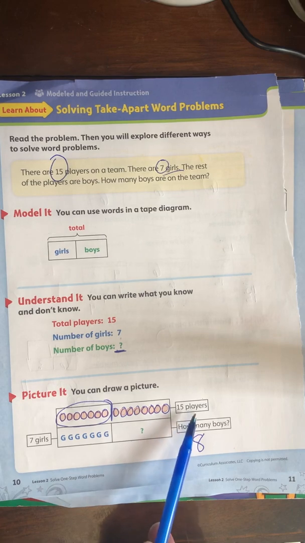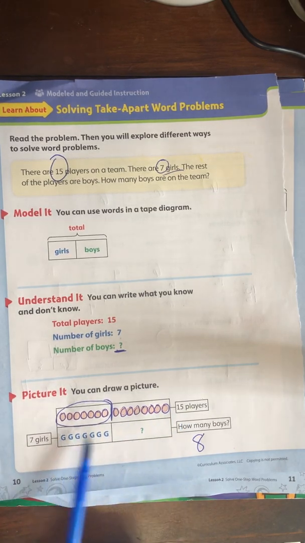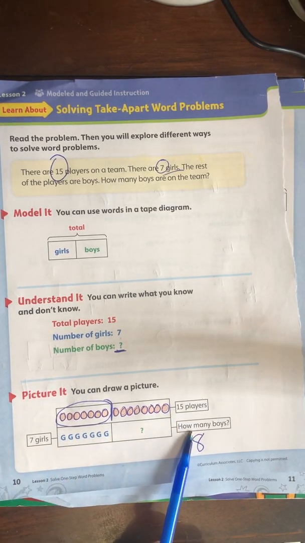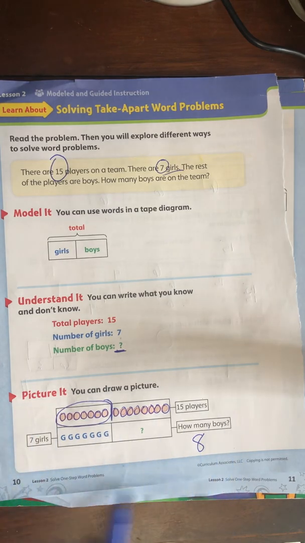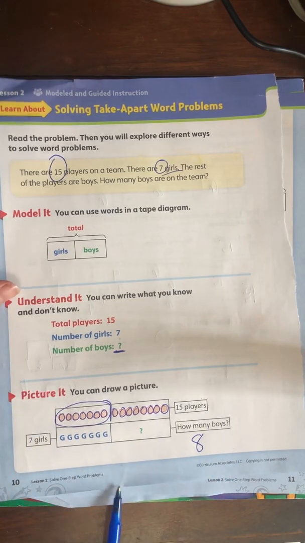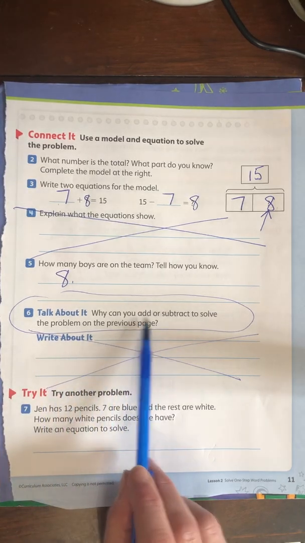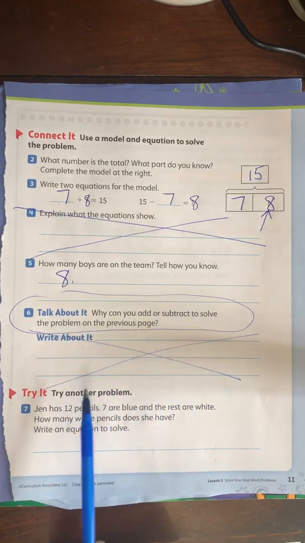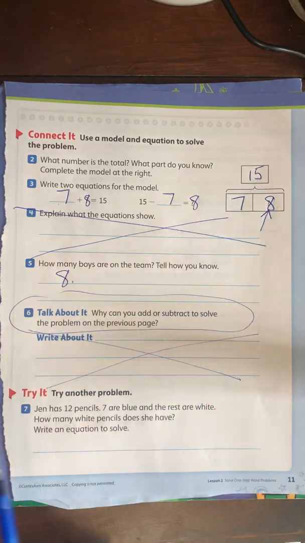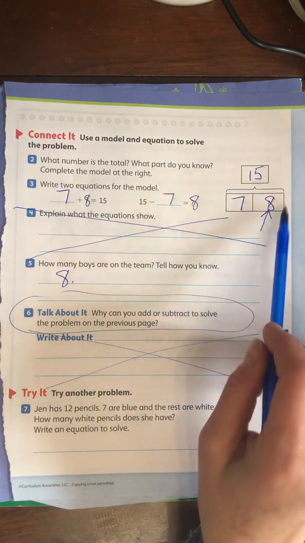So we know if we have 15 players and take 7 away, 8 are left. And all of these numbers are related in a special way. So that will help us solve, to add or subtract to solve the problem. We can say 7 plus 8 is 15, or we can say 15 take away 7 is 8.